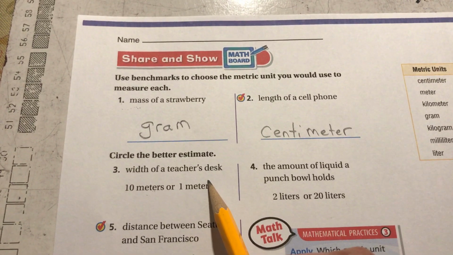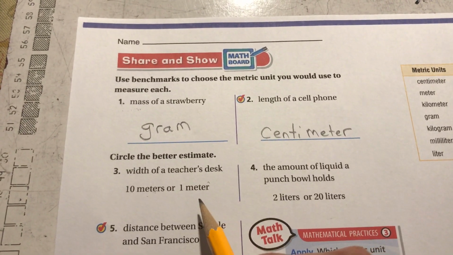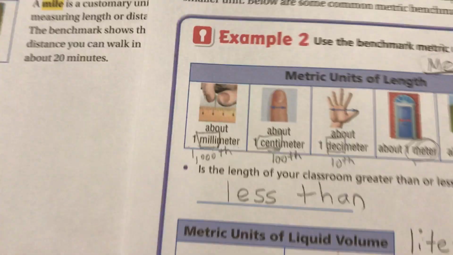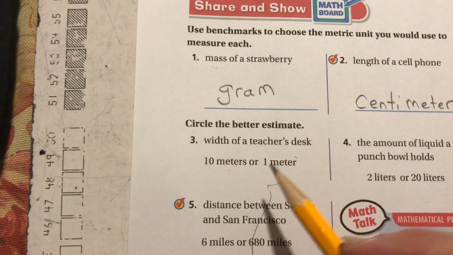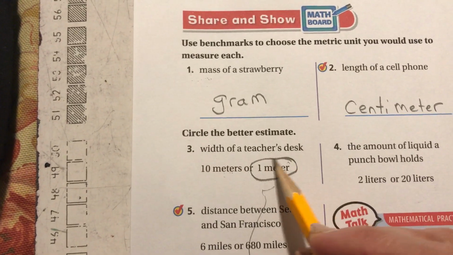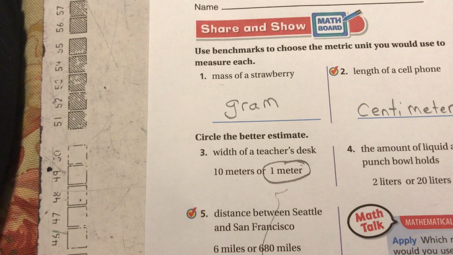The meter is about the width of a door frame. I'm looking at my reference sheet. The width of a door frame. Well, I'm not going to have 10 widths, 10 doors, so that one's going to be 1 meter. All right, let's look at the next one, number 4.